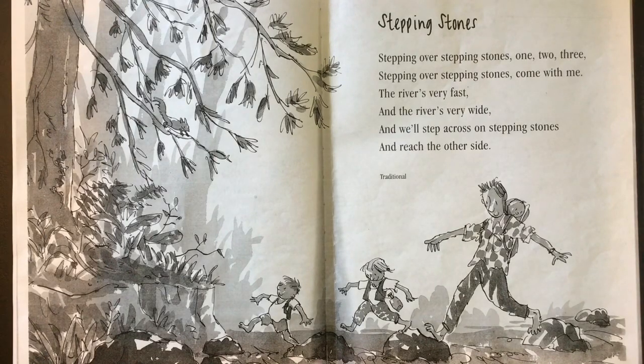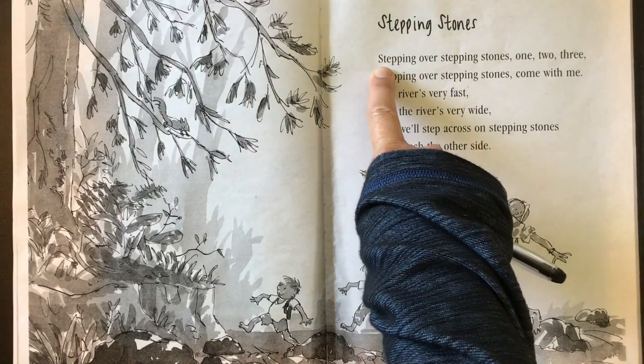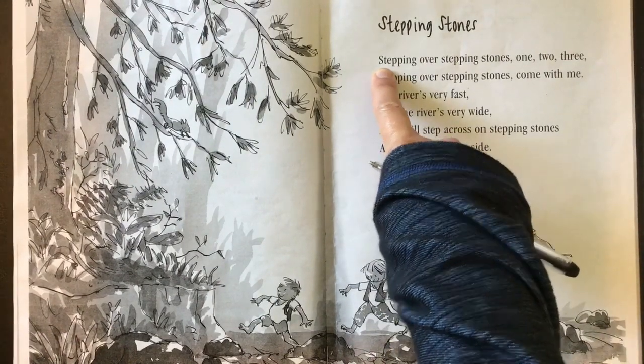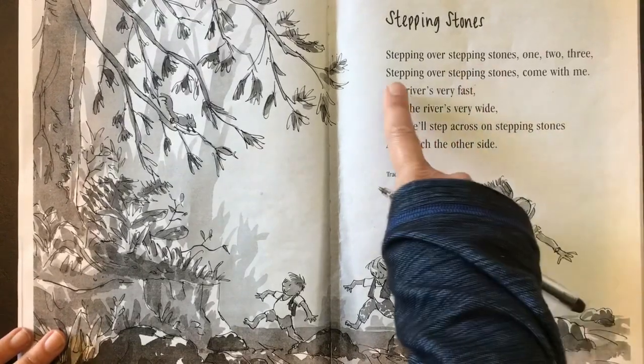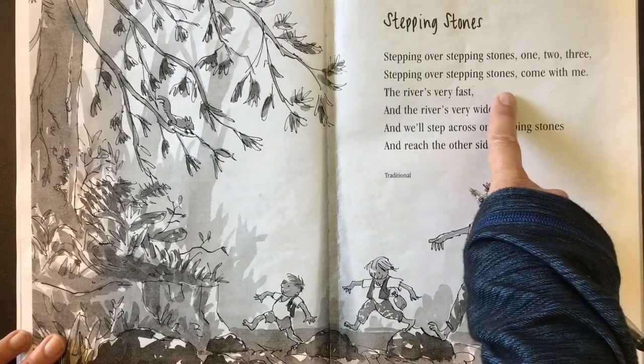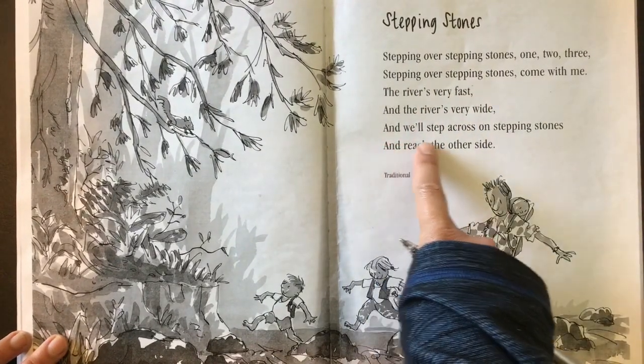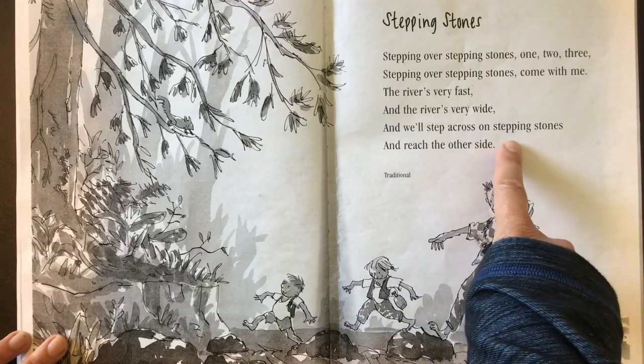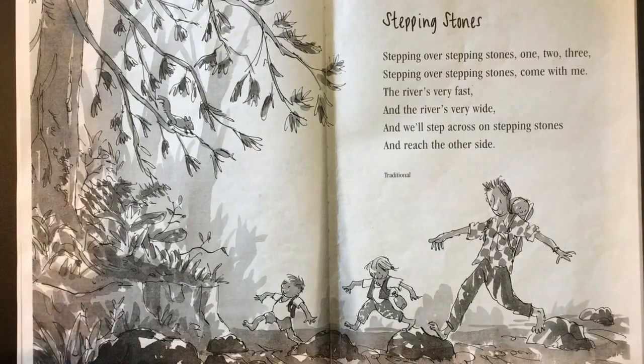I also noticed the ST sound at the beginning of several words. Stepping over stepping stones. Down here, we also see it 3 times. Step across on stepping stones. So the author is trying to create a rhythm or flow by using some alliteration, that repeated beginning sound.